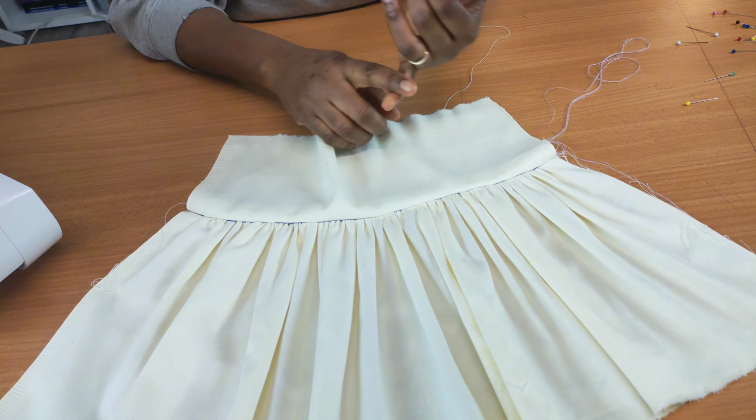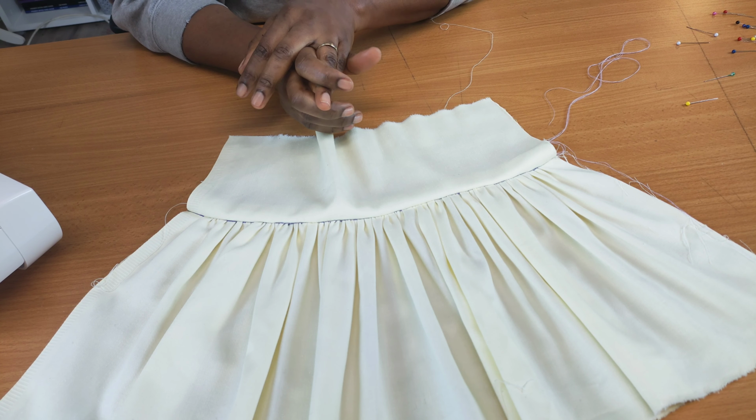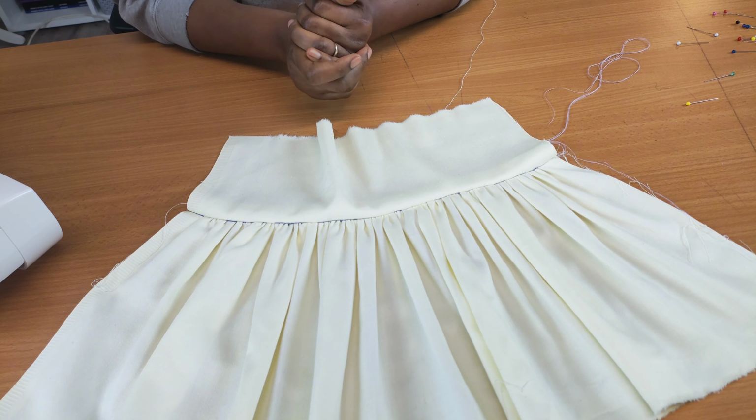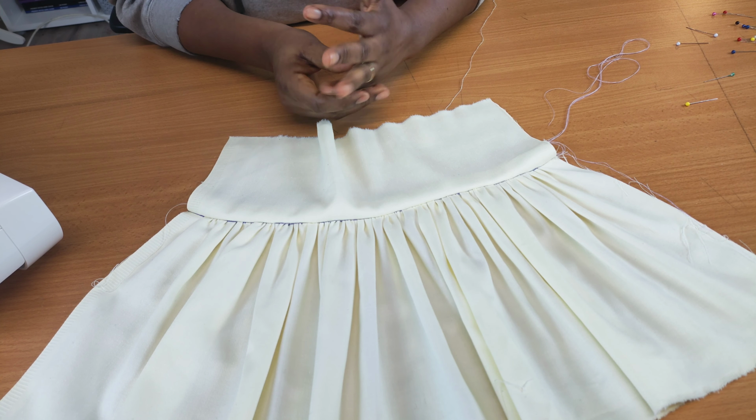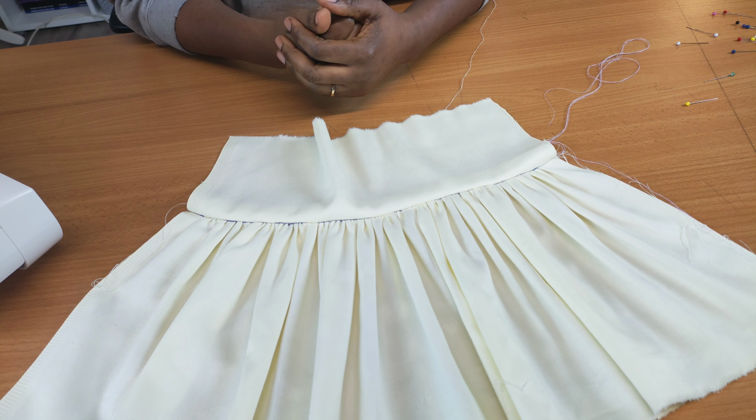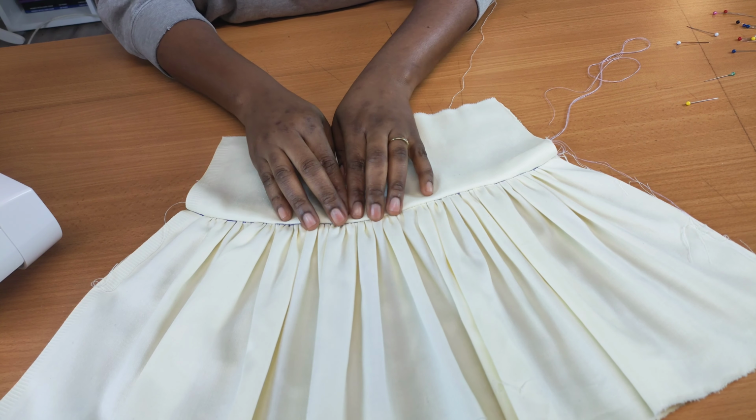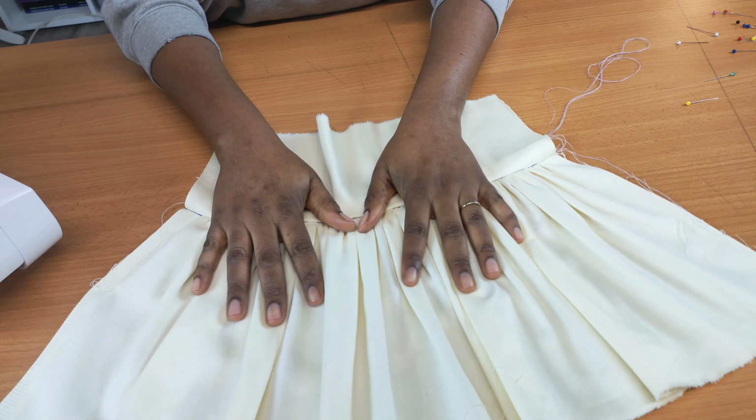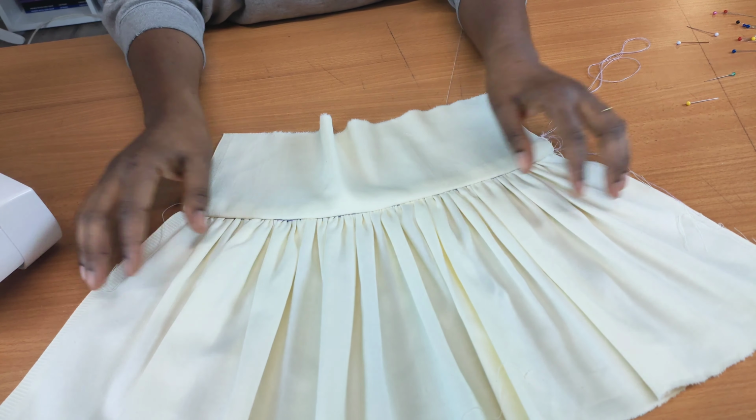You can attach them on a sleeve, you can attach them on the waistline, you can use them to make tiers on a garment. So depending on what you want to do, that's the way you do gathers on your piece of fabric. Thank you so much for watching. I hope this helps you create gathers on your piece of fabric or on your garment.